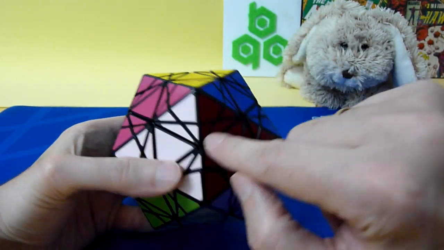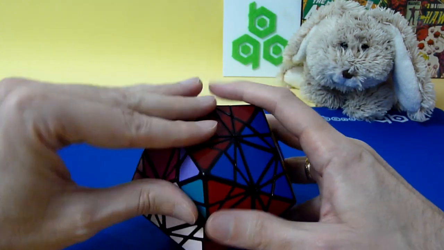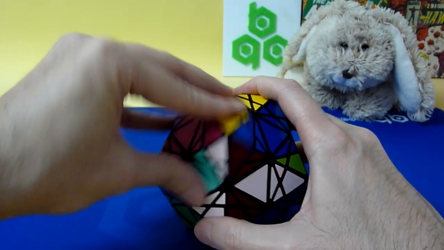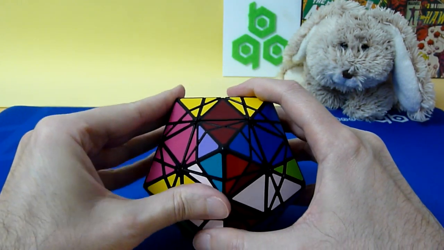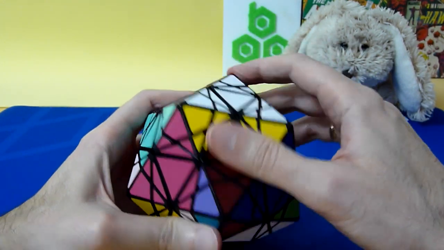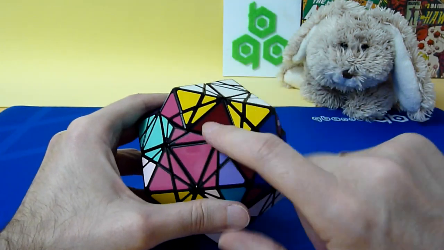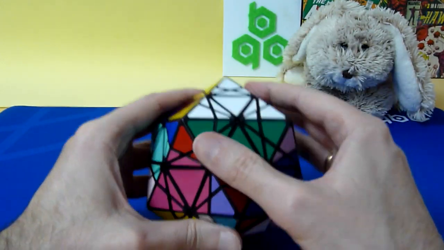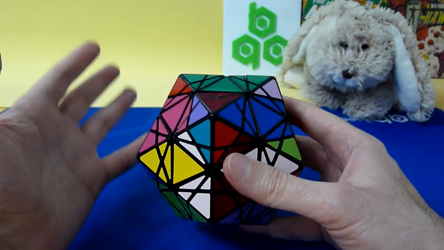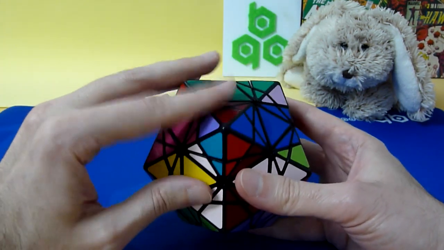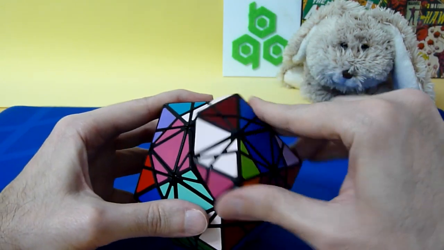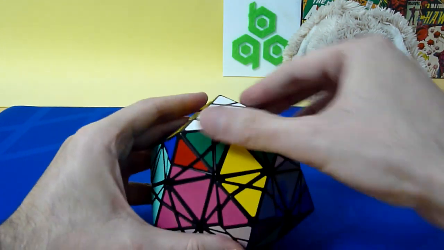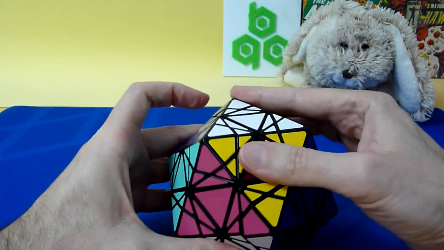So I'm going to cycle these three triangles: up, up, down, down, and as you can see from my reference level, I have just changed this piece, only that. So it's pure. I can turn the reference level, and I will do up, up, down, down from the other side. Now from the left, up, up, down, down, and I can turn my reference level back to where it was.